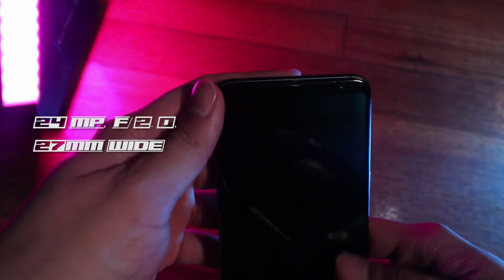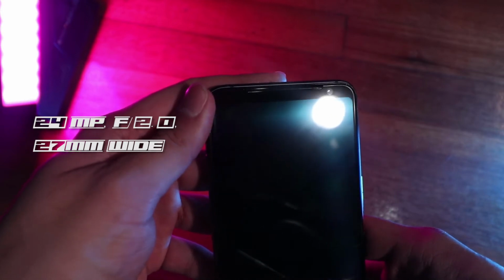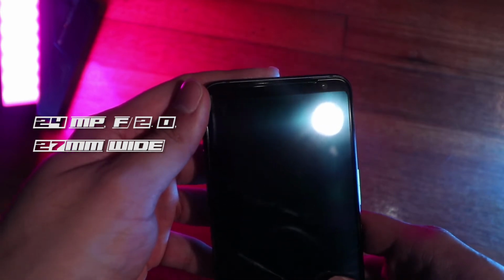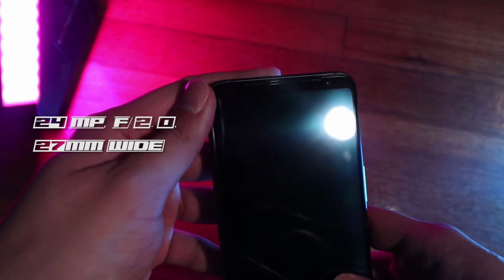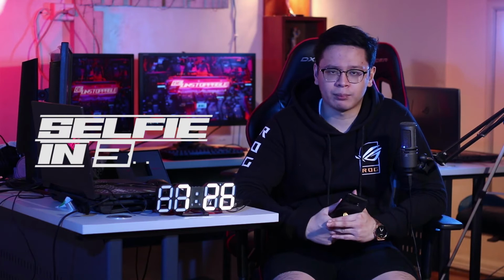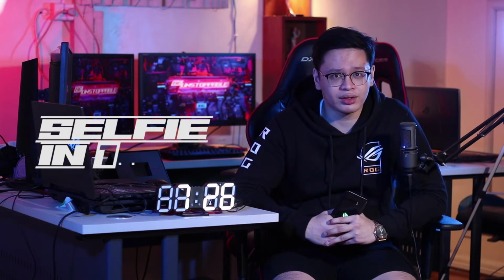It's still 24 megapixels, but the changes is with the aperture. Now the lens has an aperture of f2.0 compared to the 2.2 of the ROG Phone 2. What this means is that the lens can open up more to let in more light, meaning mas malinaw ang images nyo ngayon dahil mas bright, less noise, and more beautiful sa pagsiselfie.